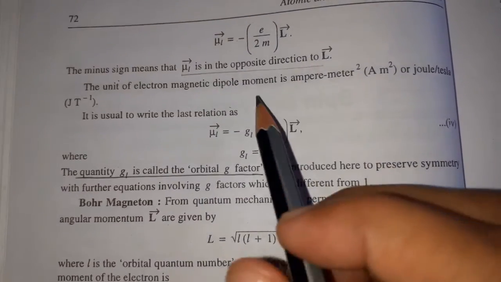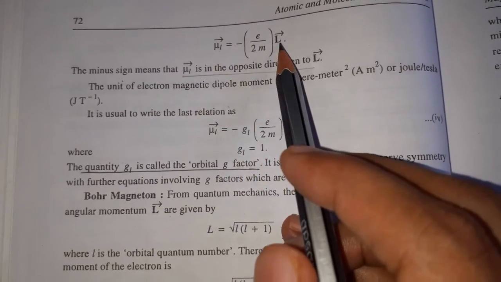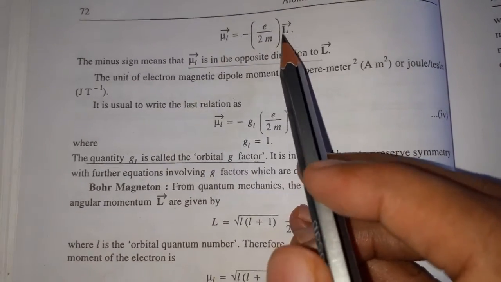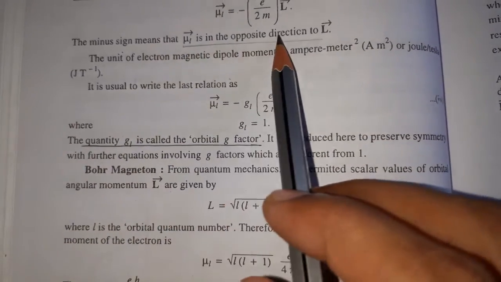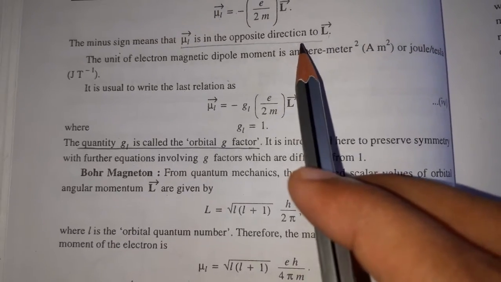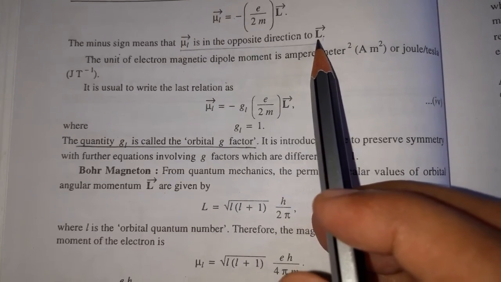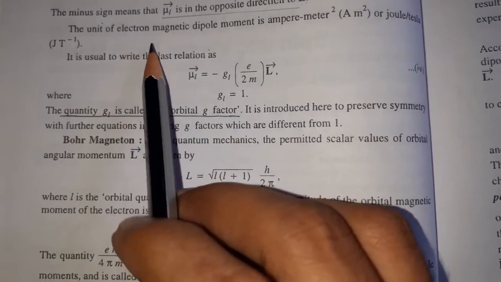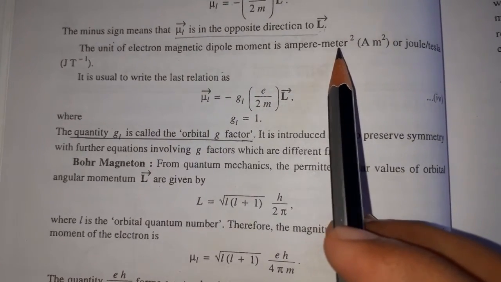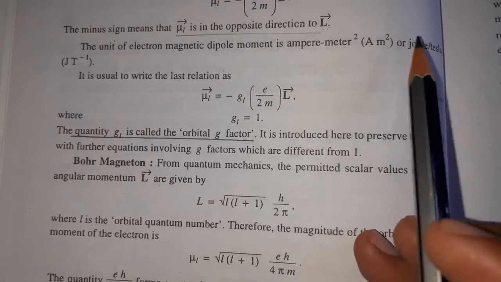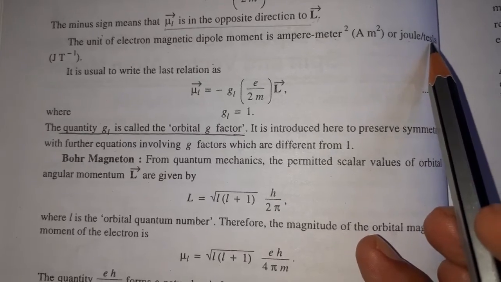Now the above equation can also be rearranged to this form: mu L equals minus e by 2m multiplied by the vector L. And mu L by L is called the gyromagnetic ratio. Here the minus sign means that mu L is in the opposite direction to L. I have explained this: the orbital magnetic moment is always opposite to the orbital angular momentum L. Now, what is the unit? The unit of the magnetic dipole moment is ampere meter square, or joule per Tesla, because joule is the unit of energy and Tesla is the unit of magnetic field.